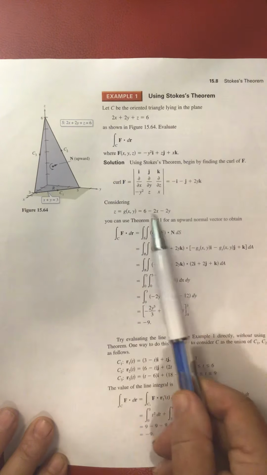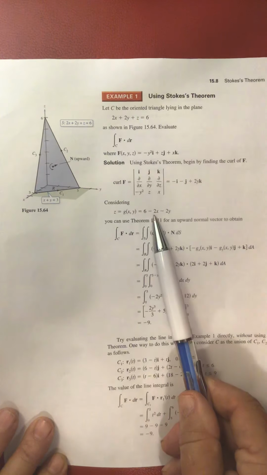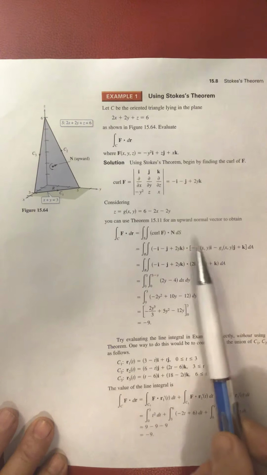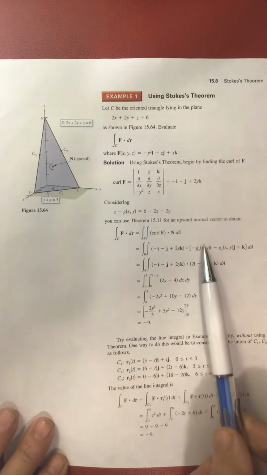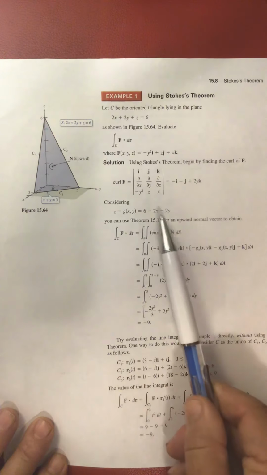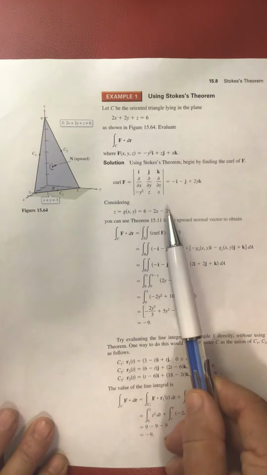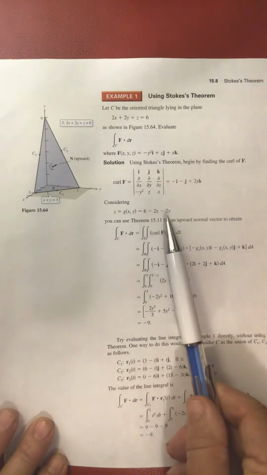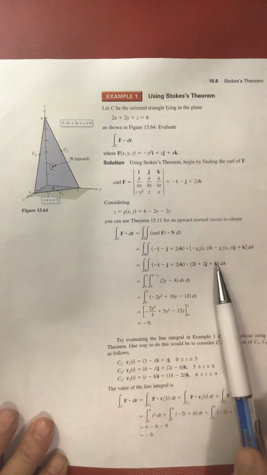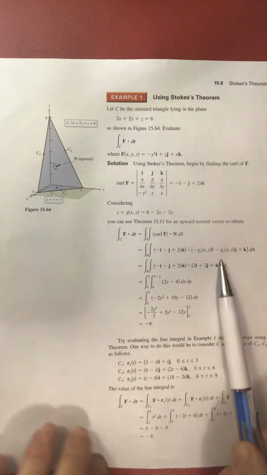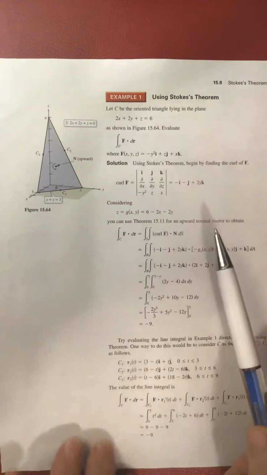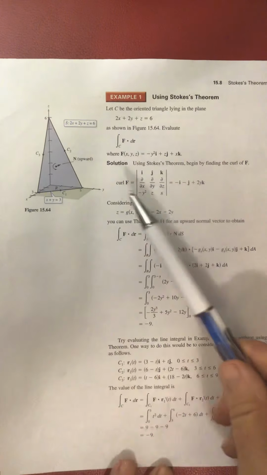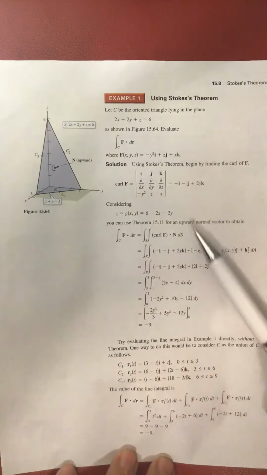Well, the derivative of this in relation to x is minus 2, so minus and minus 2 is 2i. Derivative of this in relation to y is minus 2, so the derivative is going to be positive 2j. And the derivative of z is going to be plus k dA. Where A is our region down here in the xy plane.